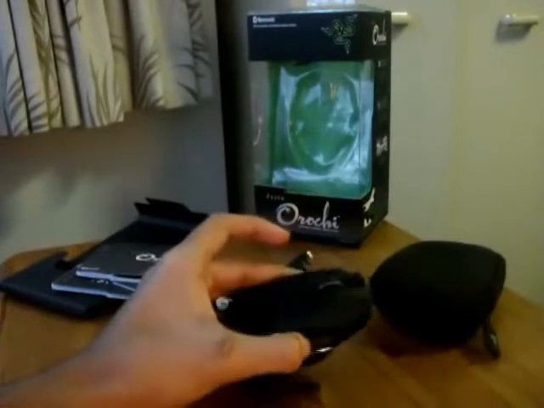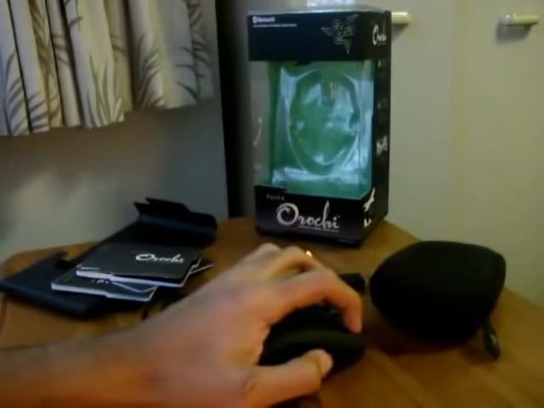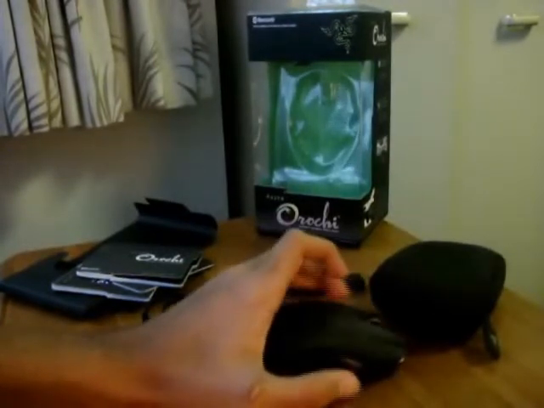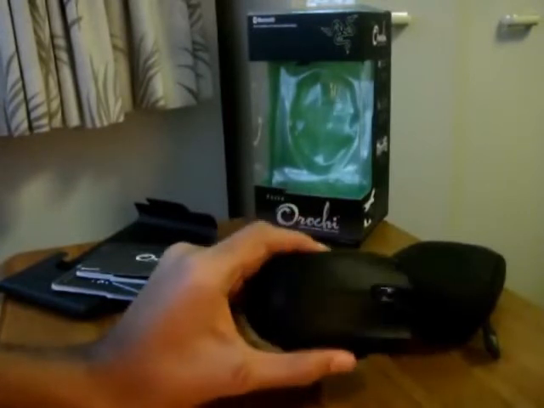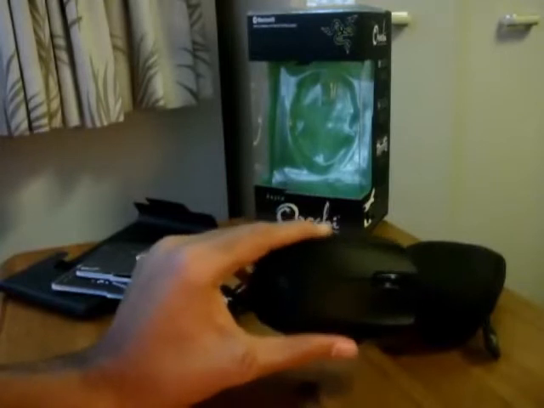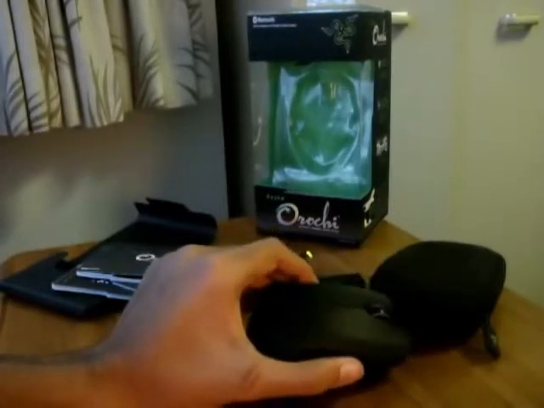My one problem is that it could be a little too small. I would say this is a mouse more suitable for people who are going to be using laptops and are going to be on the go and need it to be portable. If you're going to be using it on a desktop, it may be too small.